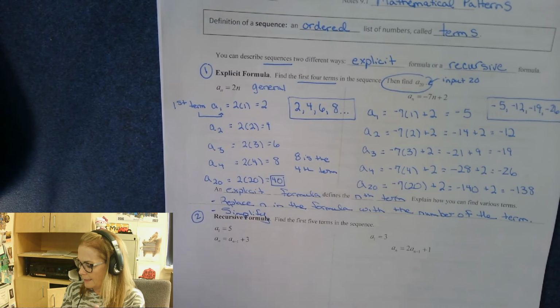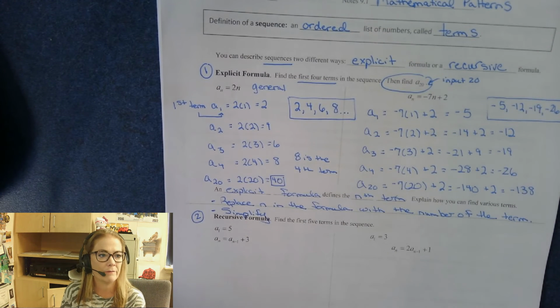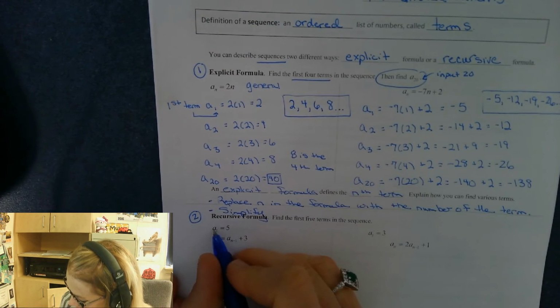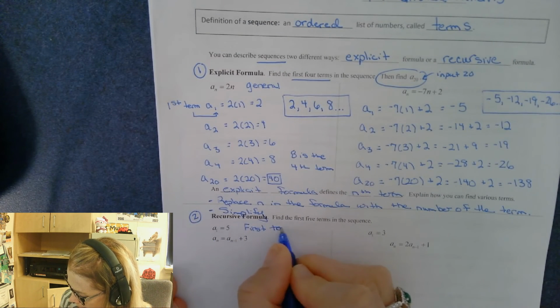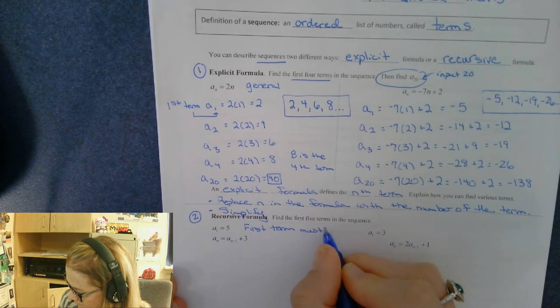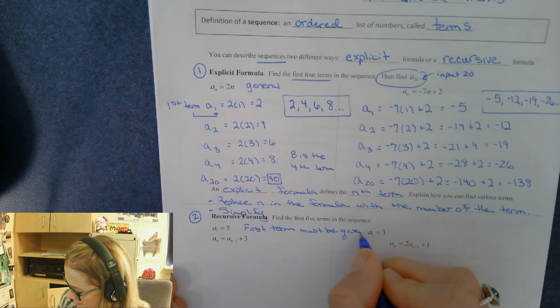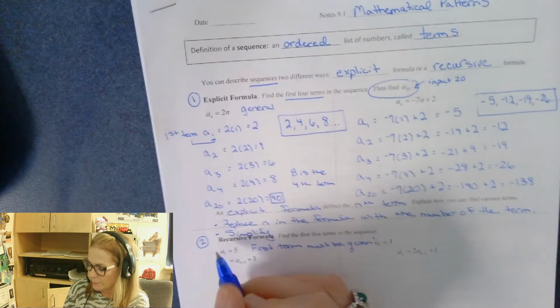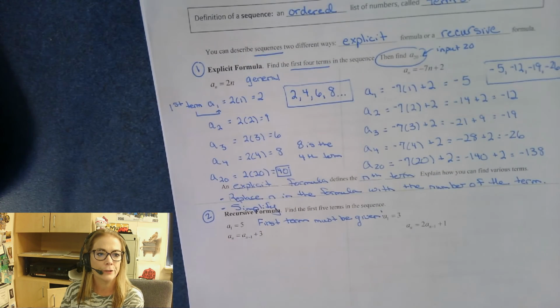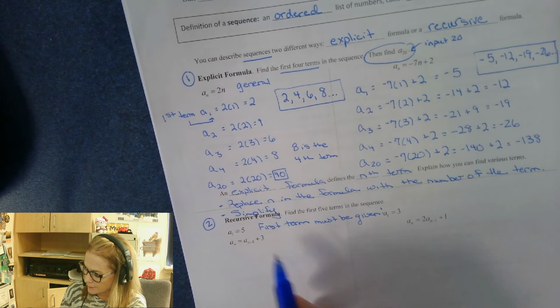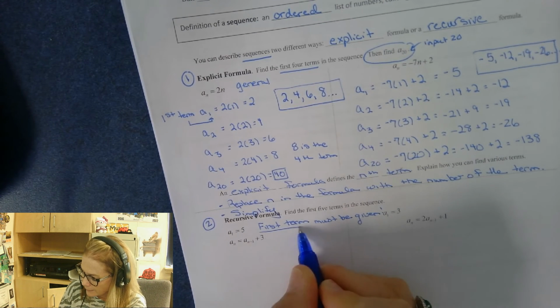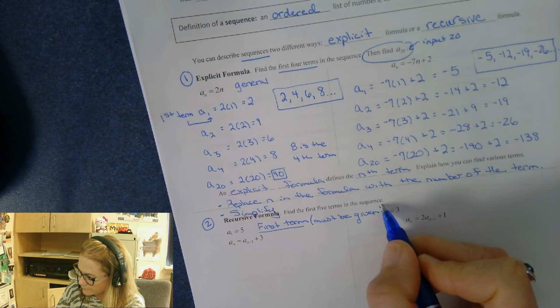Okay, recursive formula uses a previous term, and that previous term is the first term. So notice this is a to the 1. So this is the first term, and that must be given, or if you're writing this, it must be stated. You cannot do a recursive formula without knowing the first term, because we get the second term built off the first term. So when you look at this formula, a to the first, that's your first term. Okay, and it must be given. We'll put that in parentheses right there.